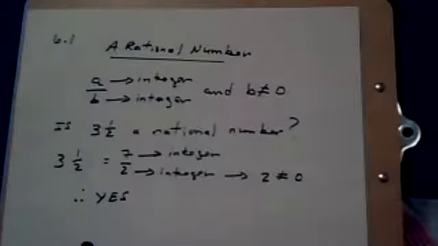A rational number has to meet certain criteria. For a fraction-looking thing to be called a rational number, the numerator has to be an integer and the denominator has to be an integer. And remember, when you have a division and there's variables involved, make sure that you specify that the denominator can never be 0. We saw that some time back.